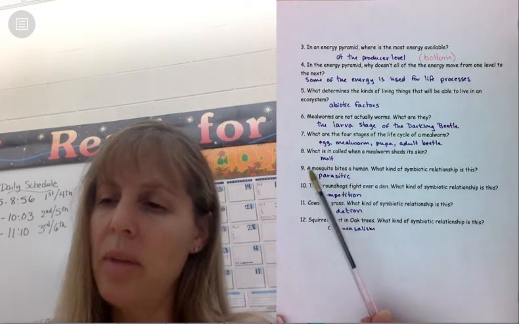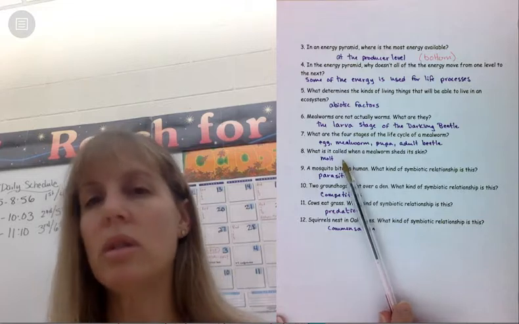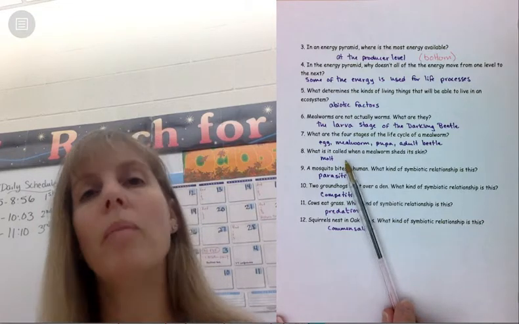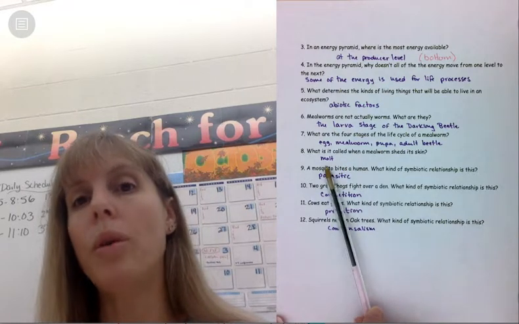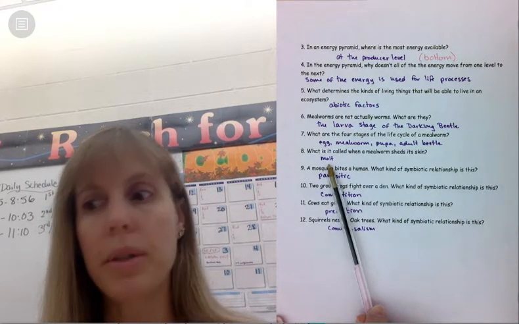So what is it called when a mealworm sheds its skin? We have not been using this term enough. A lot of you have been telling me, oh, my mealworm had a shed, or I found like a dead skin or whatever. It's called a molt. Say it with me. Molt.